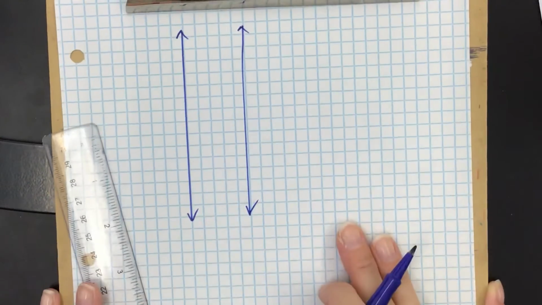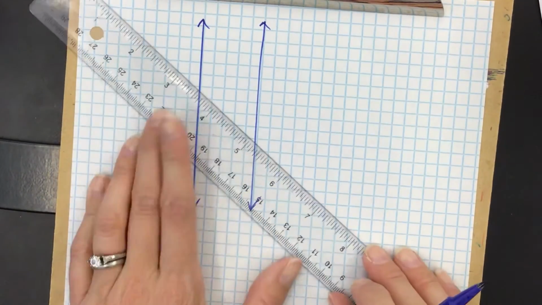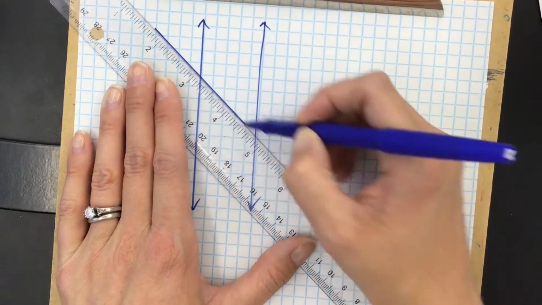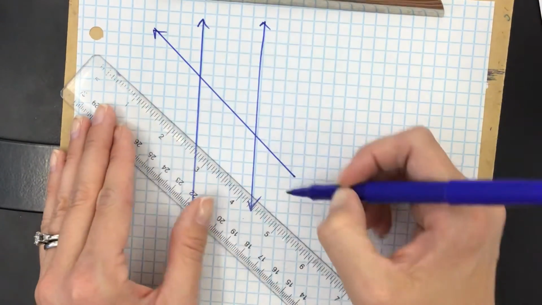Well, that's kind of a parallel line. It's a little wonky. That's okay. Or as my family would say, cattywampus. It's like our family word. I don't know how that started.